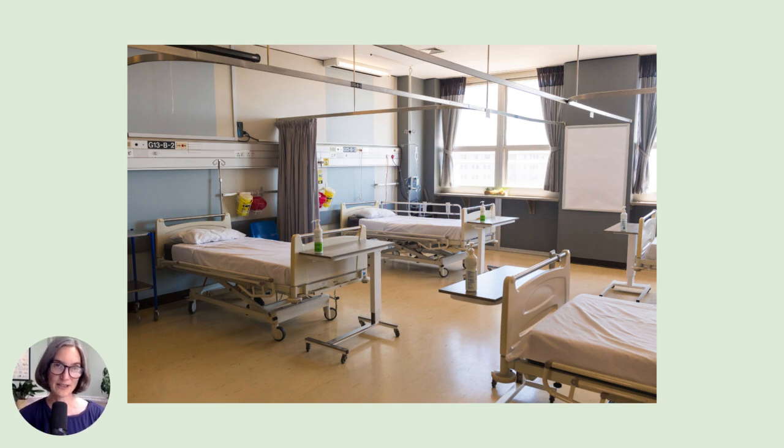Now, if you were on the ward and actually you wanted to evaluate the service, what you could do is give a survey to patients and their relatives when they arrive and when they leave to see how satisfied they are with the service and whether they've got any recommendations for improving. So that would be a service evaluation.